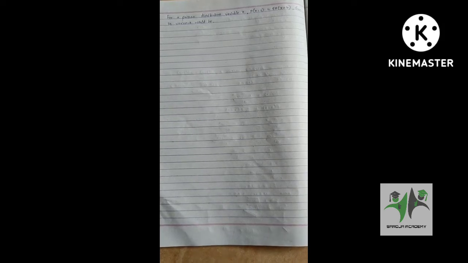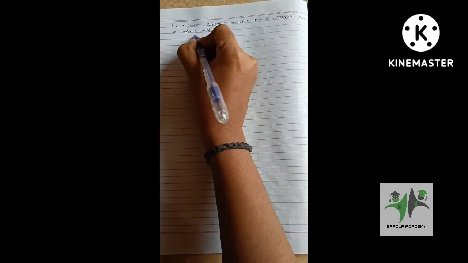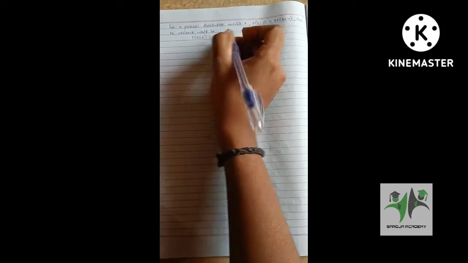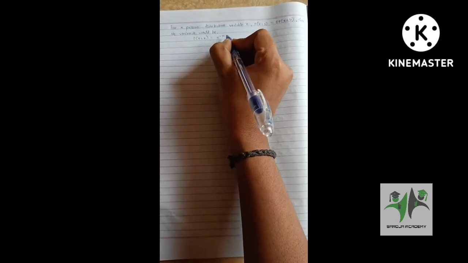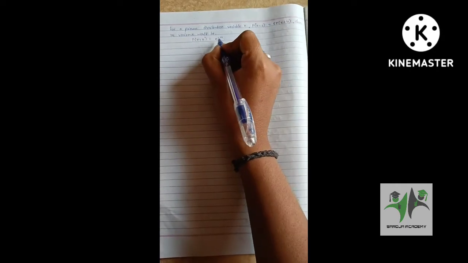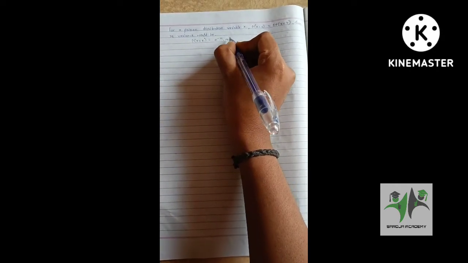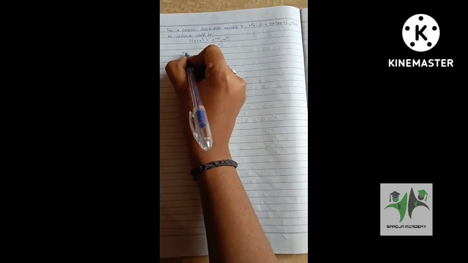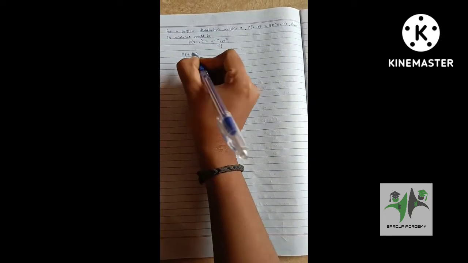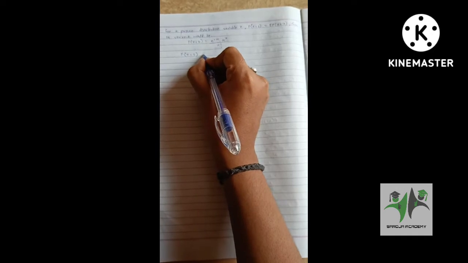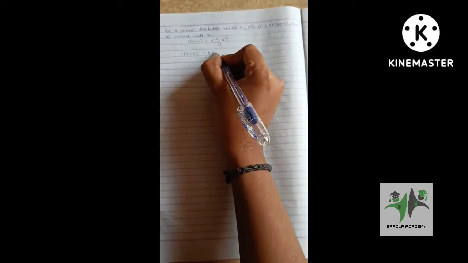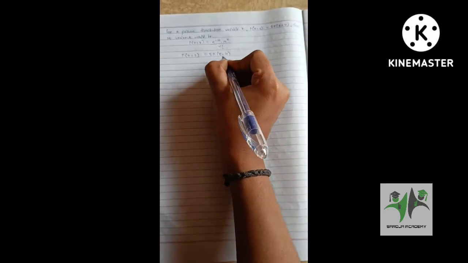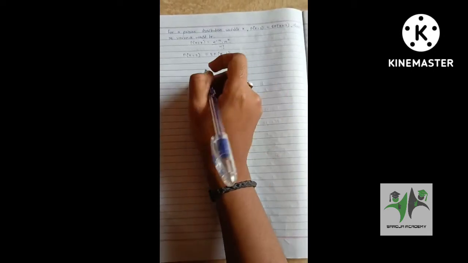So let us start with the question. So first of all I have to know the formula. P of x equals to x is equals to e raised to minus m into m raised to x upon x factorial. So क्या दिया है? P of x equals to 2 which is equals to 3 into P of x equals to 4.